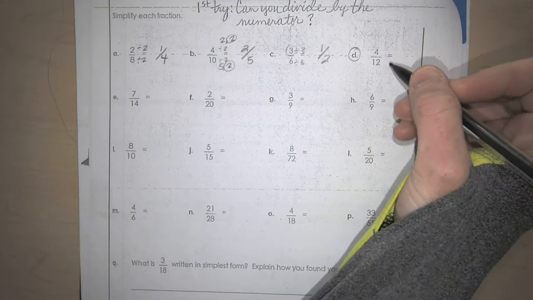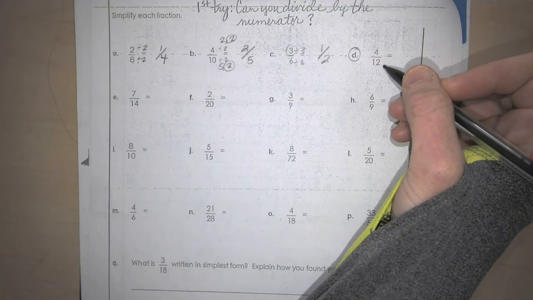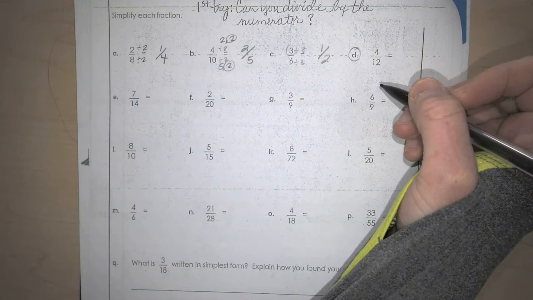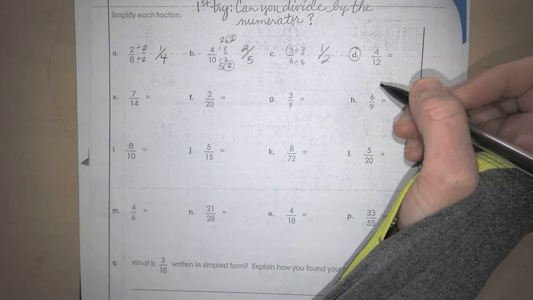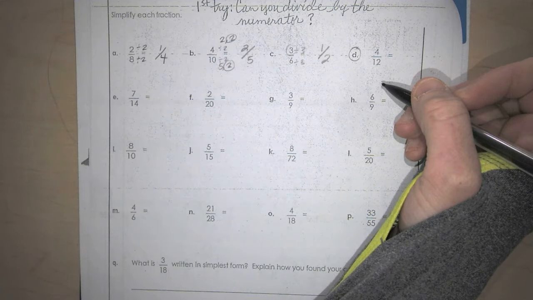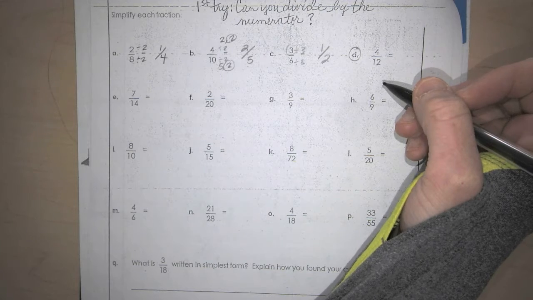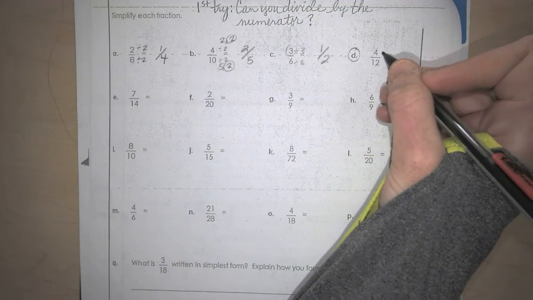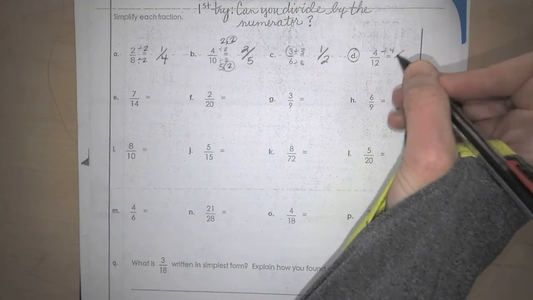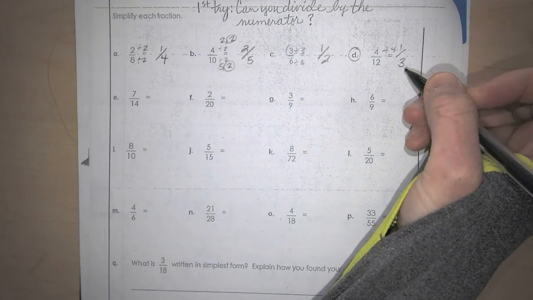Same thing with this one. You guys look at this one. Can I divide 12 by 4 evenly? Okay, I can, so I'm going to divide them both by 4, and I get 1/3.